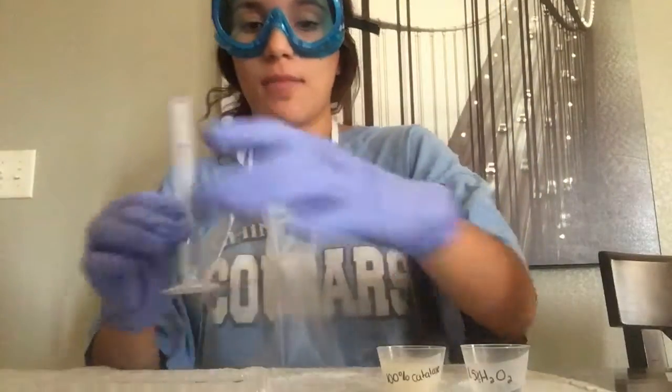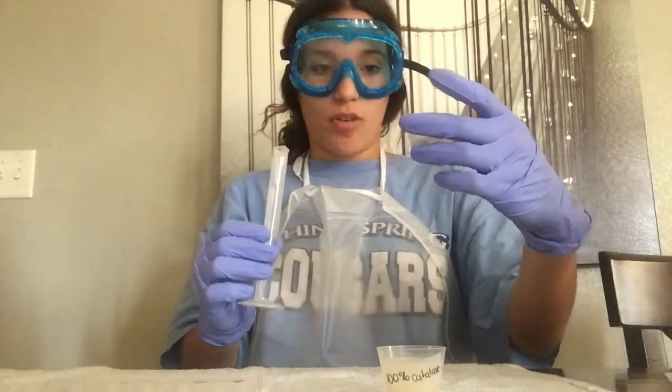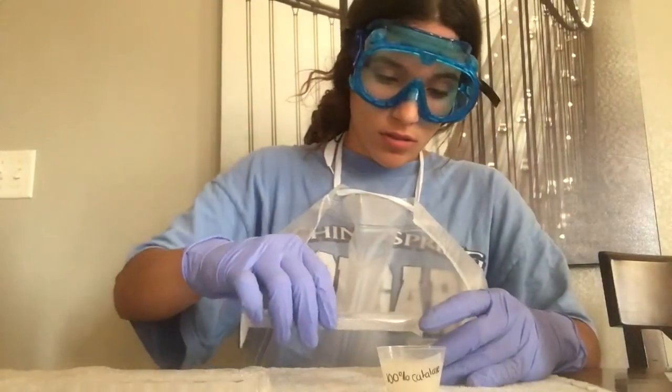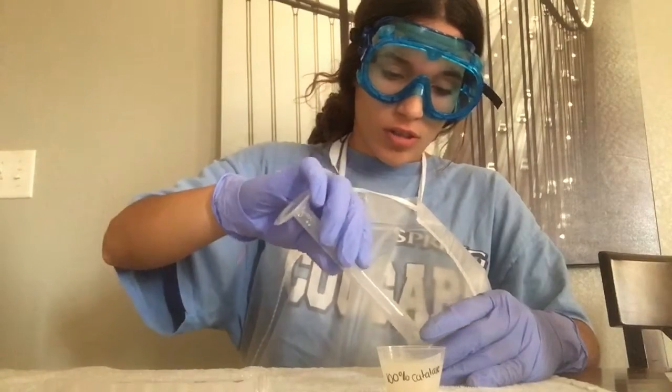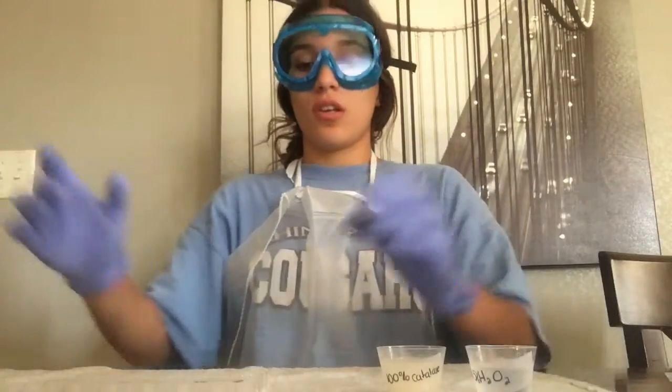And that is 10 milliliters of H2O. And now I'm going to add it to the 1.5% H2O2. So that is 20 milliliters of the H2O2 solution.